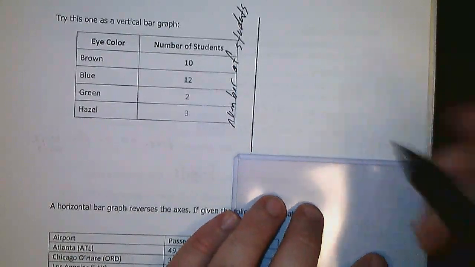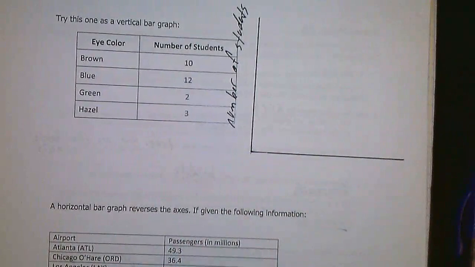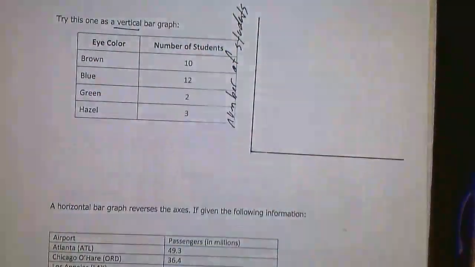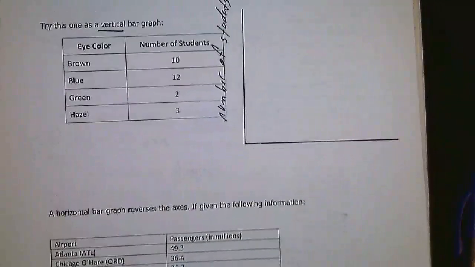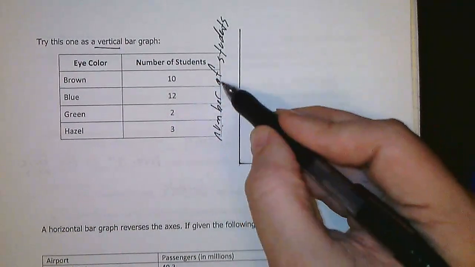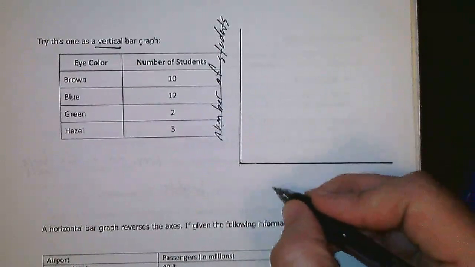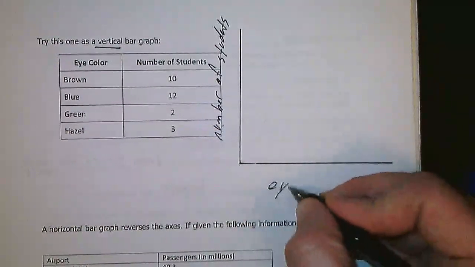We'll make our horizontal line. And again, it is a vertical bar graph, it specifies. This says number of students. And here we have our eye color.